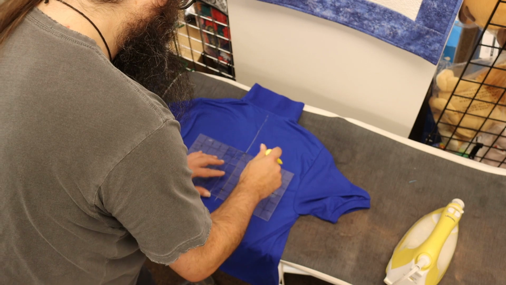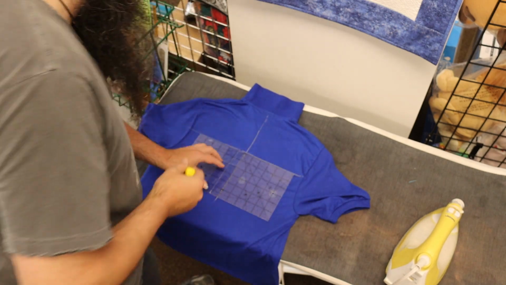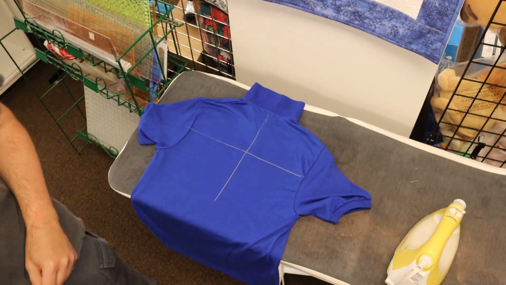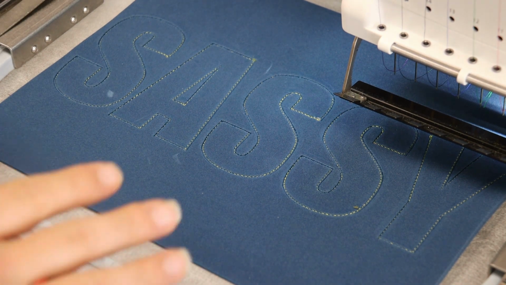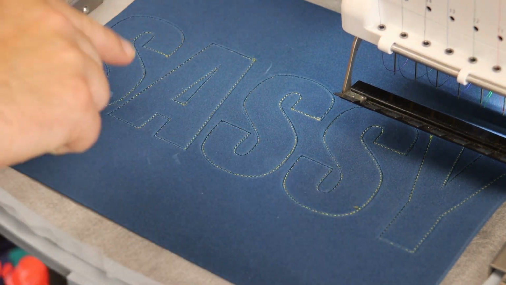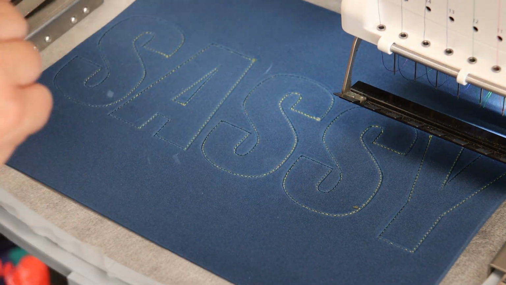We'll say somewhere around there is where I'm going to be aiming for, just so that I've got a frame of reference. Okay, so it's done sewing, and we can see that it has done both the tack down stitch and the cutting stitch, no problem.